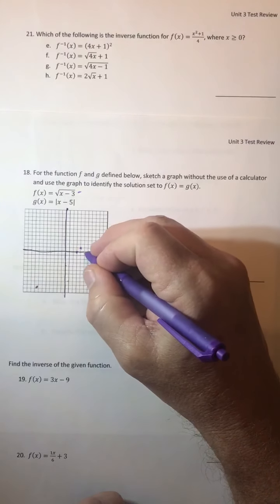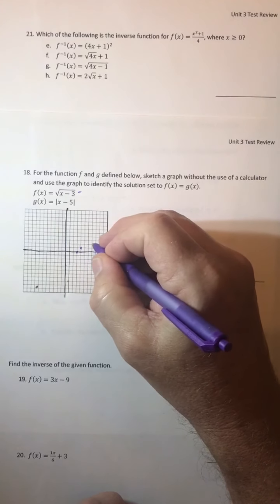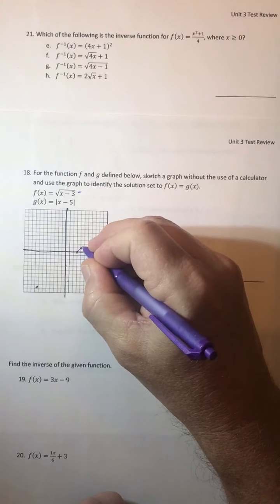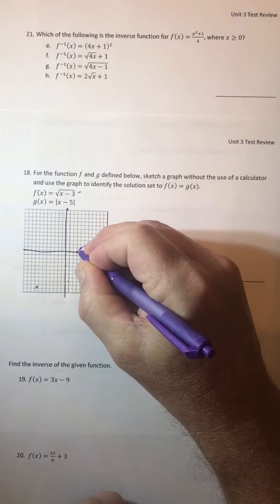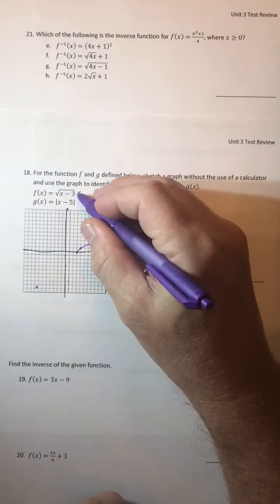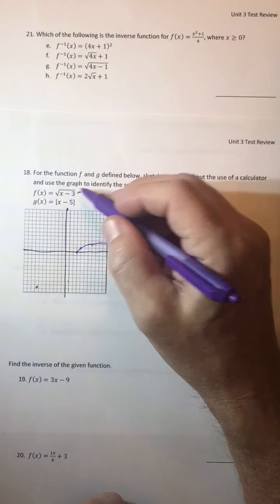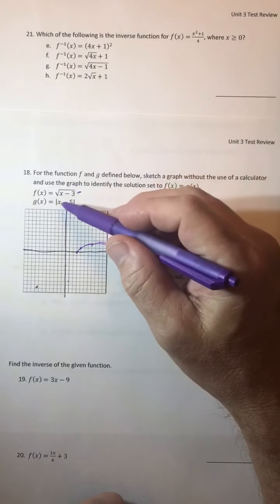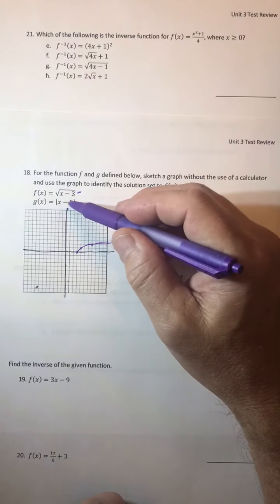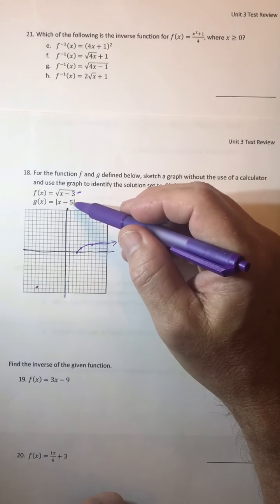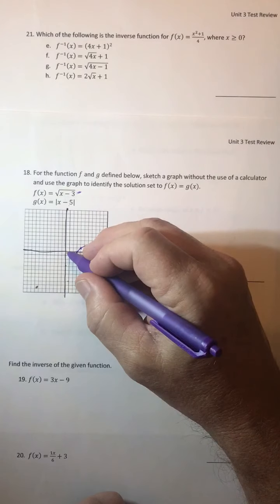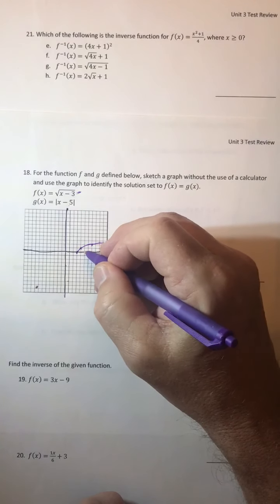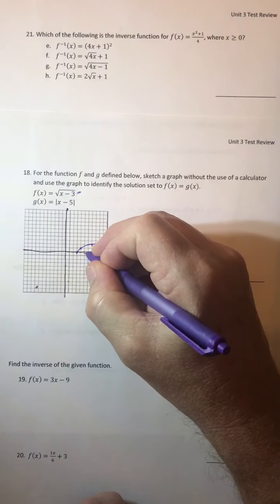And remember what it looks like. Looks like this. So it looks like this, and that is this graph. Square root of x minus 3 looks like that. This one, we have this absolute value of x minus 5. So again, it's going to shift it 5 places to the right. 1, 2, 3, 4, 5. So it's going to be here.